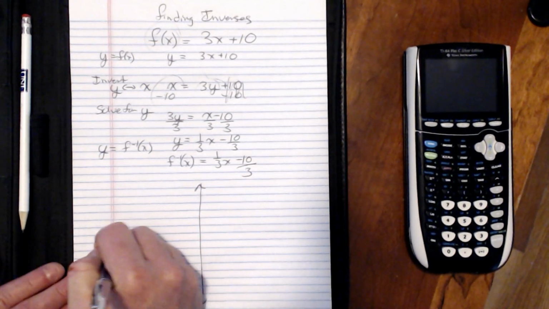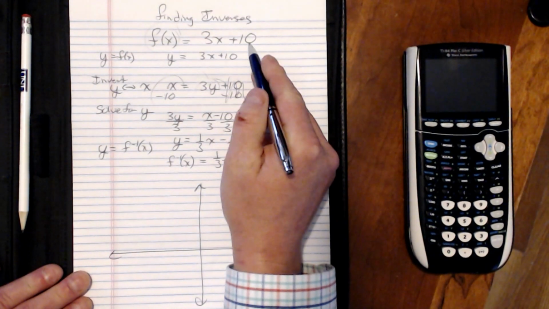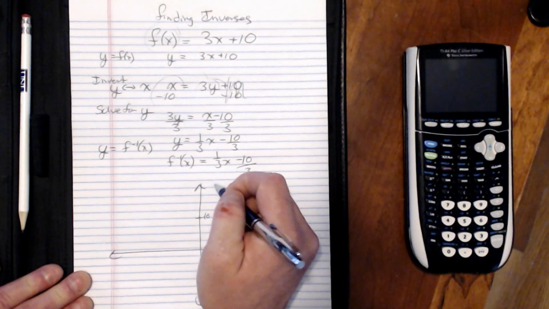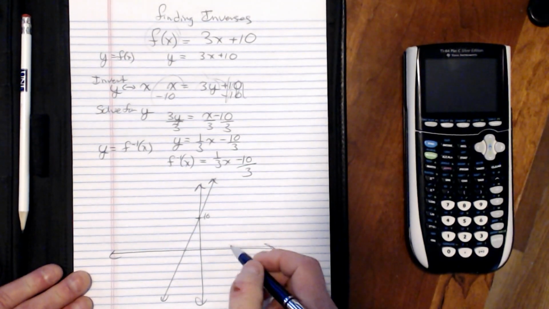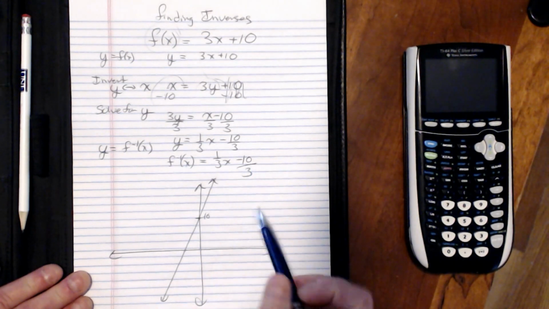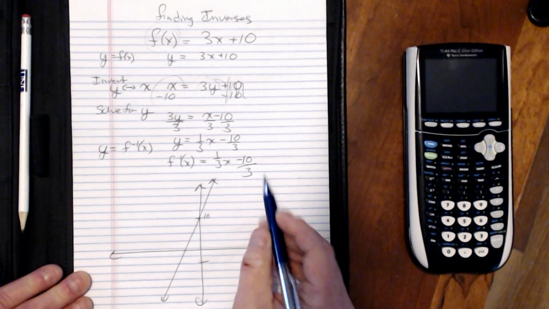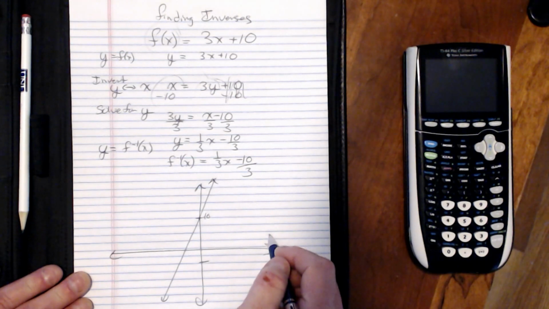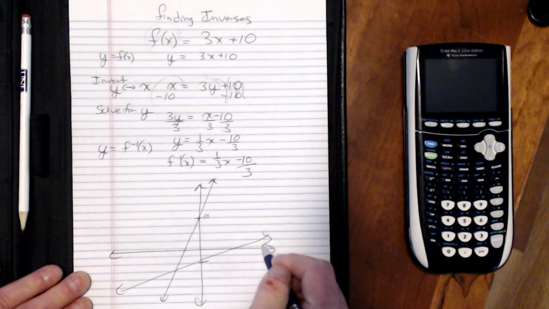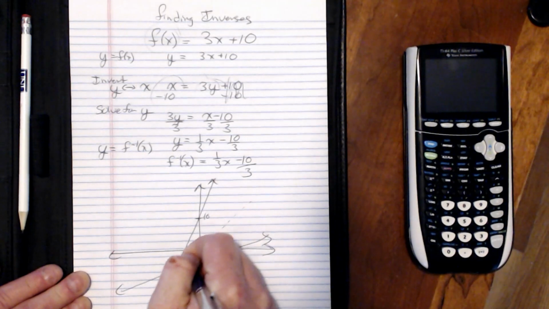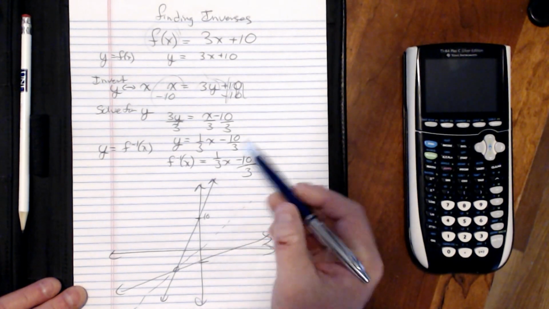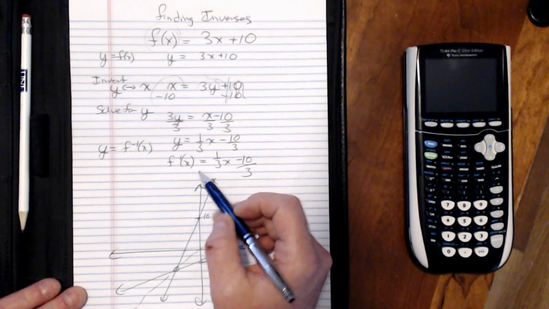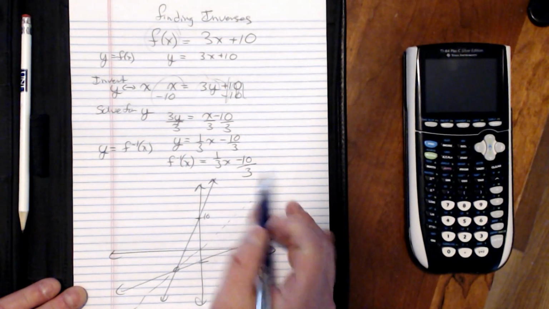If we look at the graphs of these, this one we've got 3x plus 10, so we've got 10 here, we've got a slope of 3, it's going to look something like this. Here we've got a y-intercept of negative 10 thirds and a slope of 1/3, so it's going to look something like that. And what should happen is there should be a perfect line of reflection right down the middle. And in fact, at the line of reflection, that value will be a solution in both the original function and the inverted function.